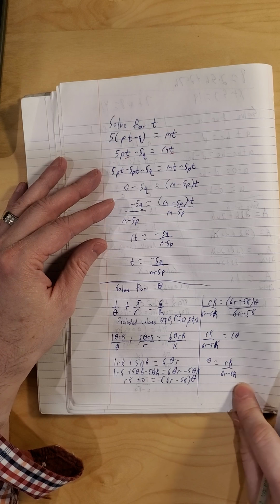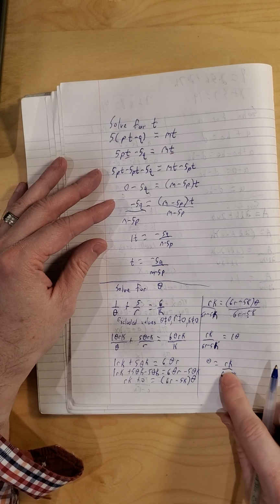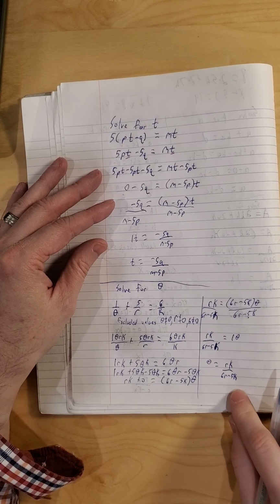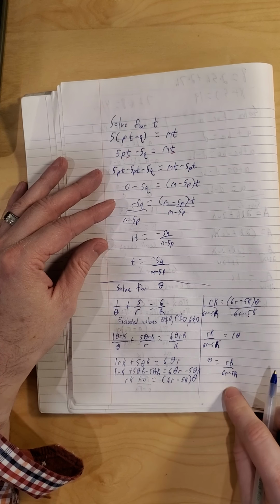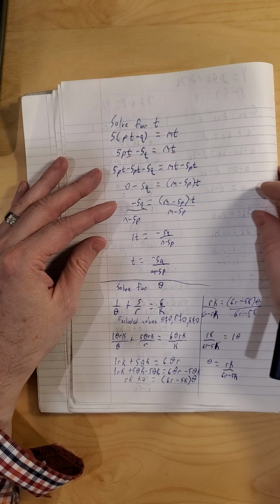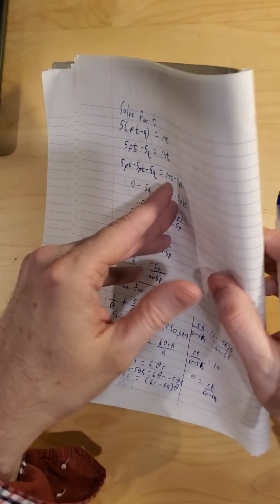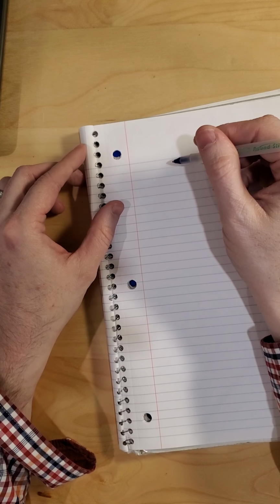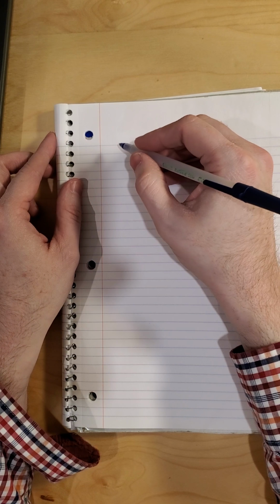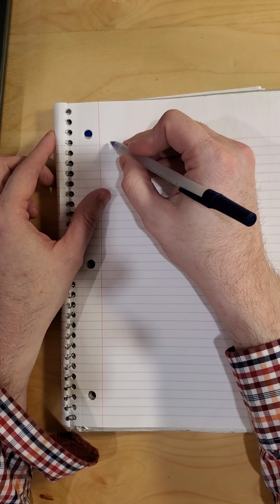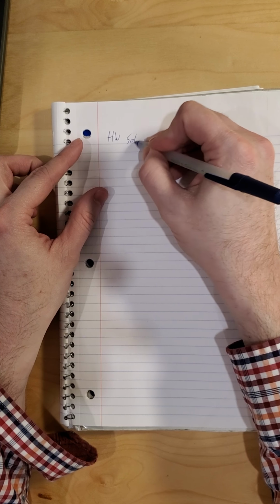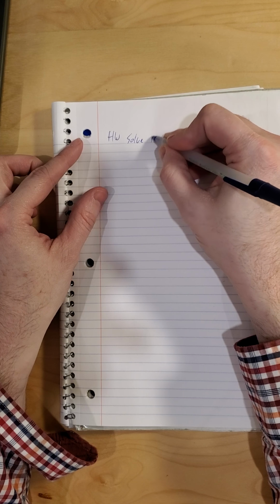Since r is not a common factor in the denominator, I can't cancel it. Since k is not a common factor in the denominator, I can't cancel that either. This is as far as that problem will go. As part of your homework, I will have you solve that previous problem for k.